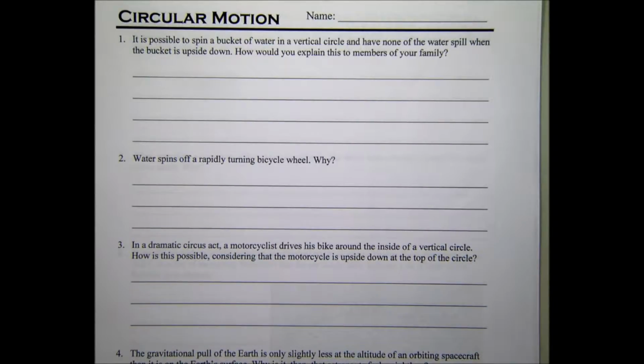So we're going to look at circular motion, both some theory and also some applications. We'll go through this handout, which was an assignment that was given to you, and you can hopefully pause and complete questions as needed, or just review your answers that you've already done.